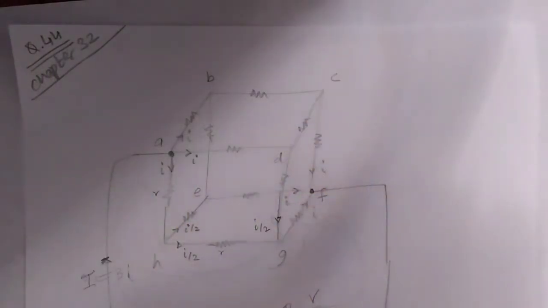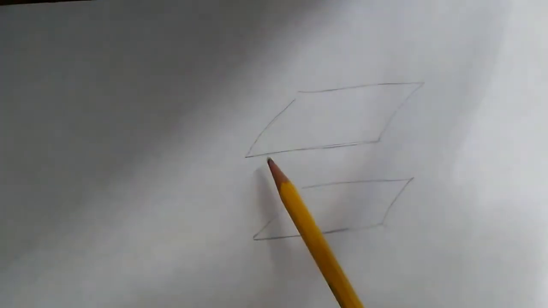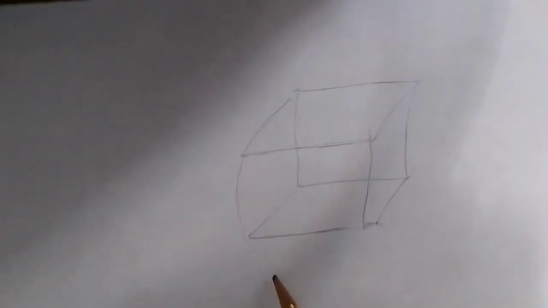Before we do this problem, I wanted to show you a quick trick to draw the cube something like this. Basically, you draw two slanted squares like this, and then just join these points. You draw it real quick. This is the trick you need, because you need to reproduce this when you are answering this question in an exam paper.